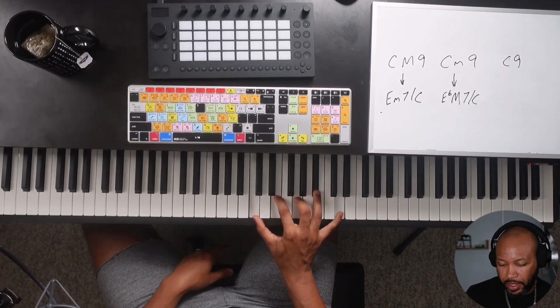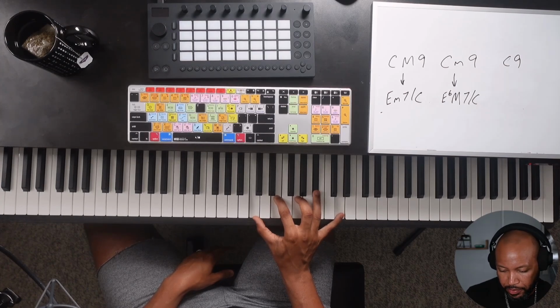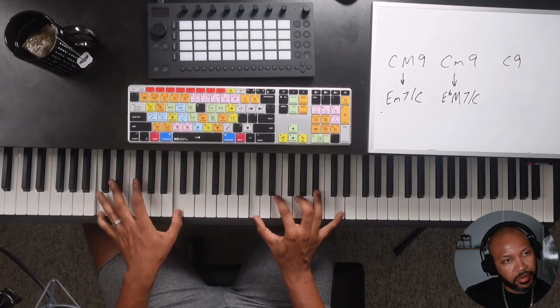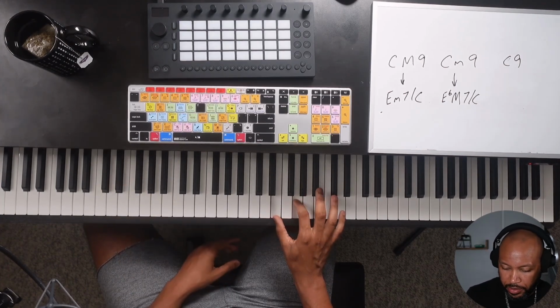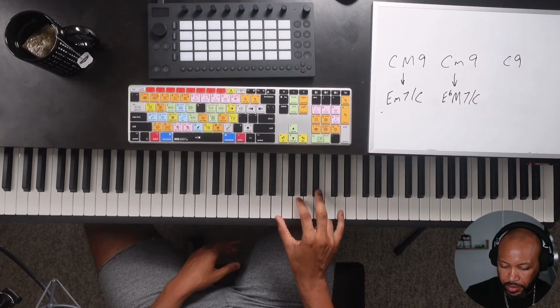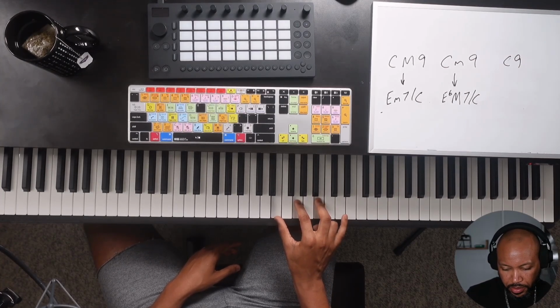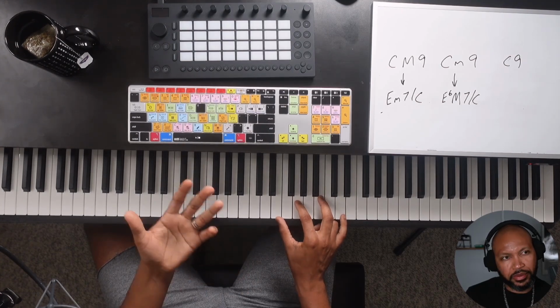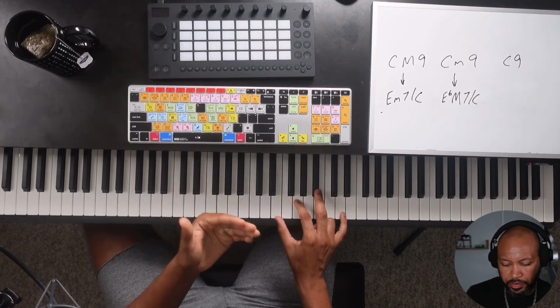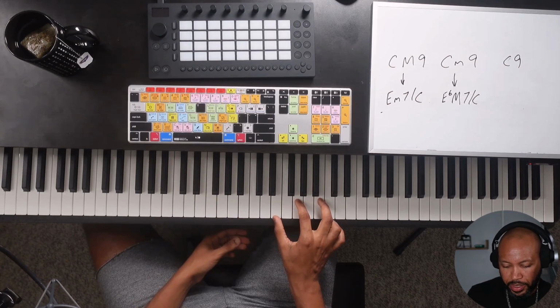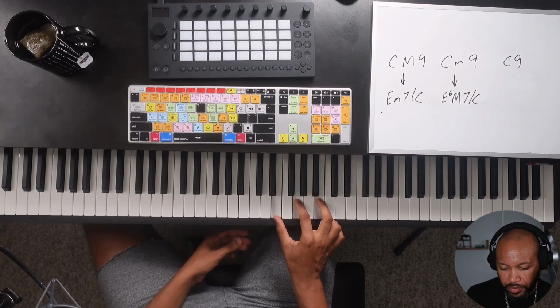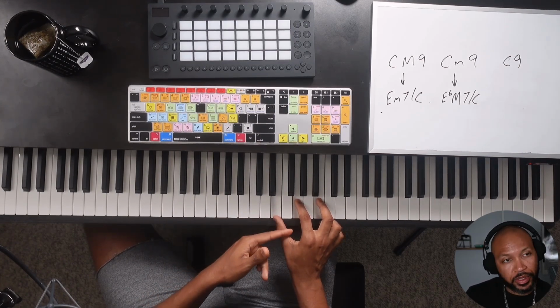what do we think is happening here? It's this, right? So what's happening here? Okay, so what is happening here? So what is this triad? So this is an E minor we talked about.